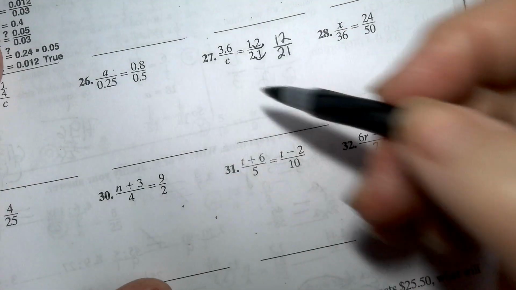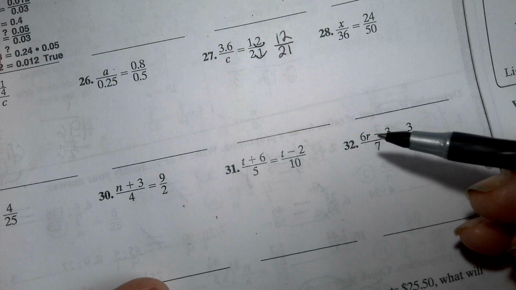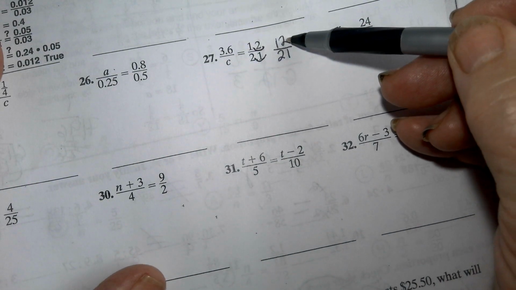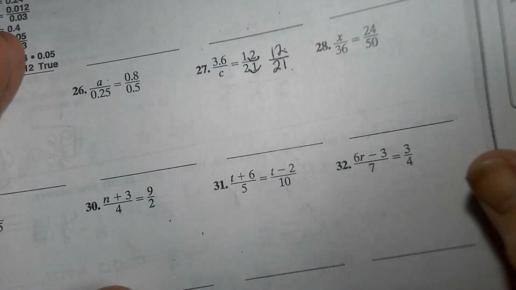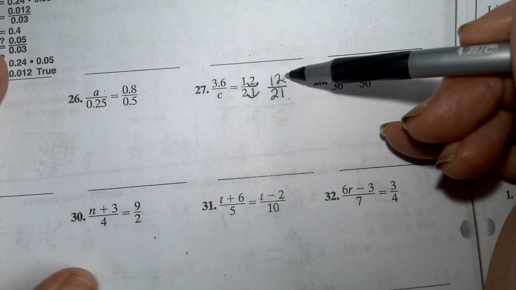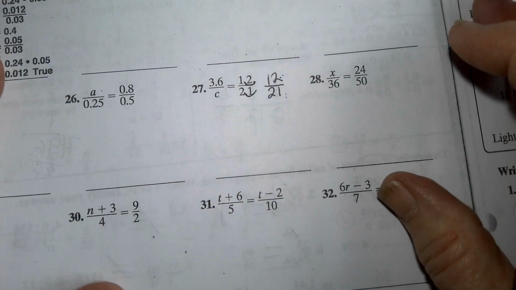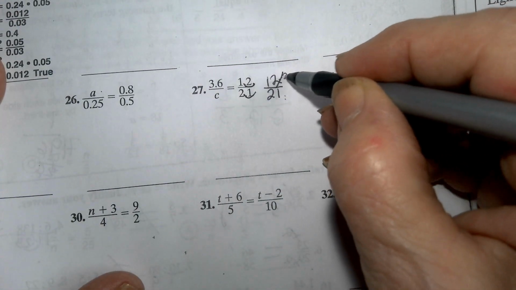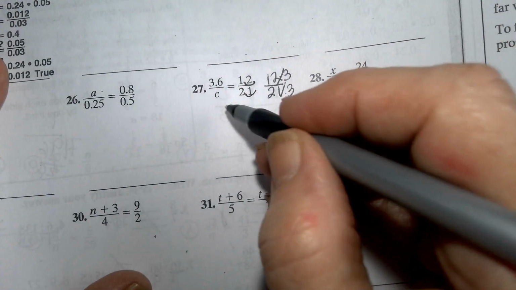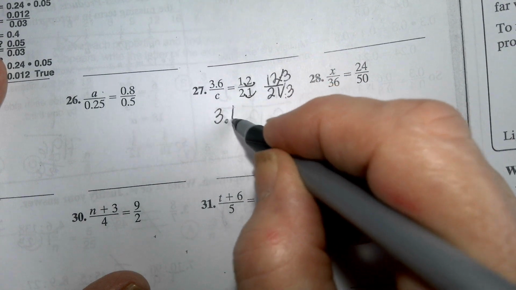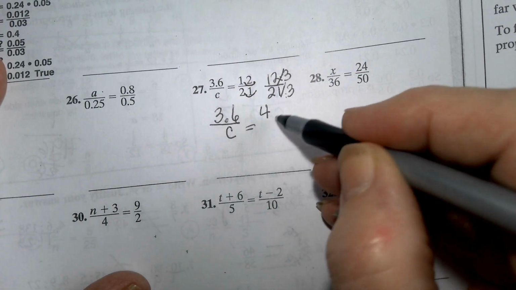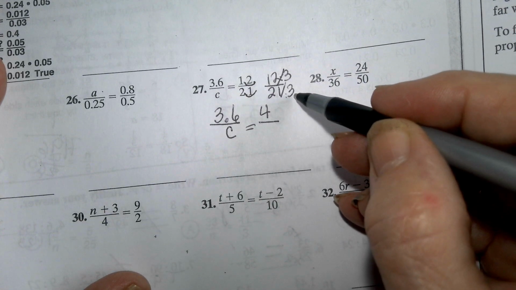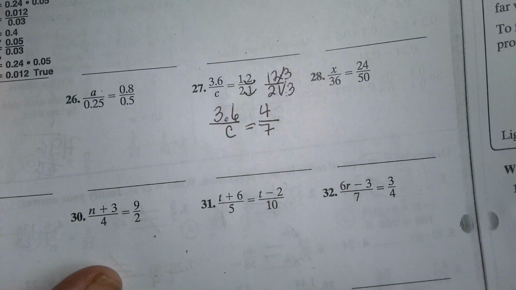Can I reduce it anymore? Does something go into 12 and 21? Haley, can you see anything that goes into 12 and 21? A 3. So I'm going to reduce it even more. And so it's going to be 3.6 C is equal to 4 over 7.